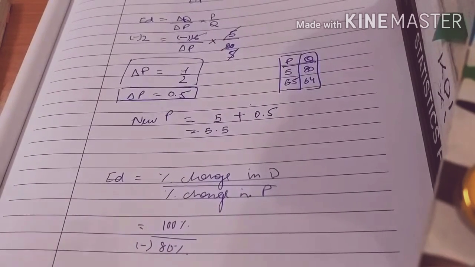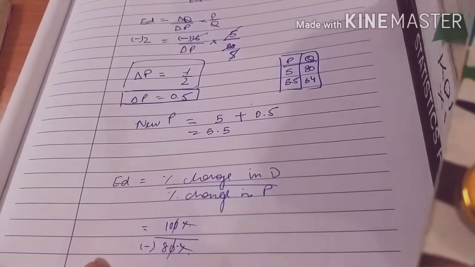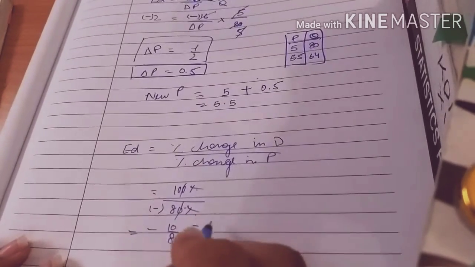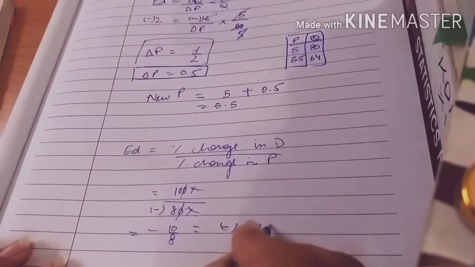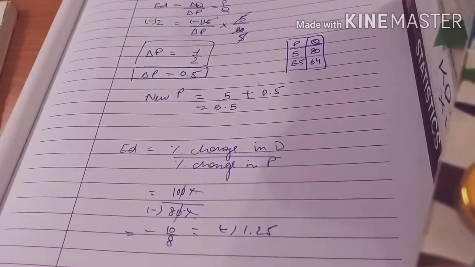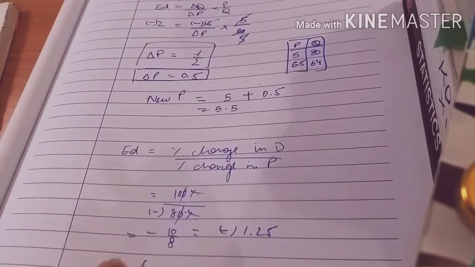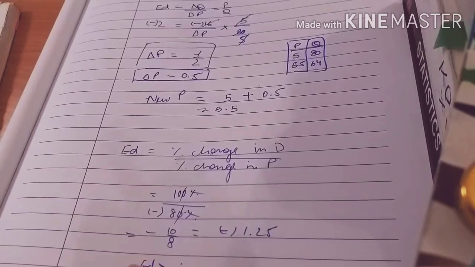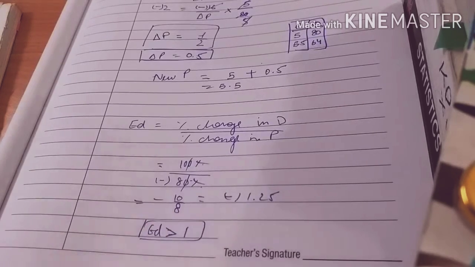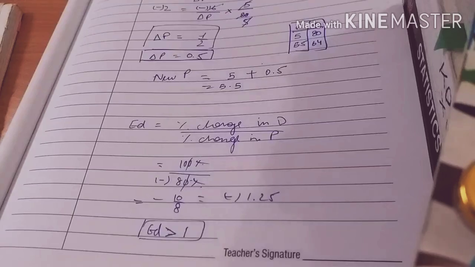Minus sign here suggests the inverse relationship. So just cut it off, and you are left with minus 10 by 8, and you will convert it in points and you'll get the answer as 1.25. Here the minus sign suggests the inverse relationship. So you'll have to tell what is the elasticity of demand. Here as well, elasticity of demand is greater than 1, more than 1. It is elastic demand. Now let's move on to a difficult question.